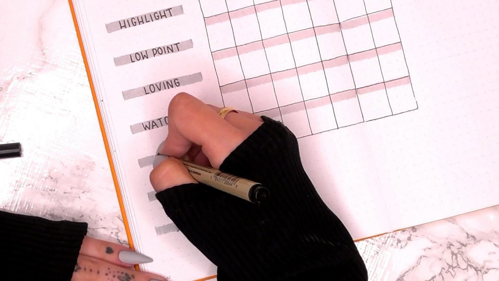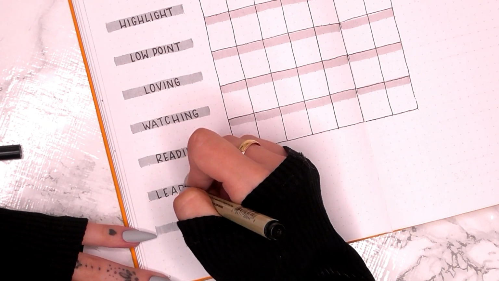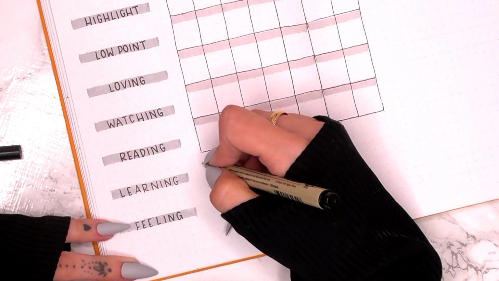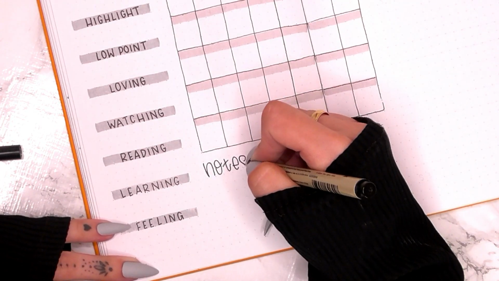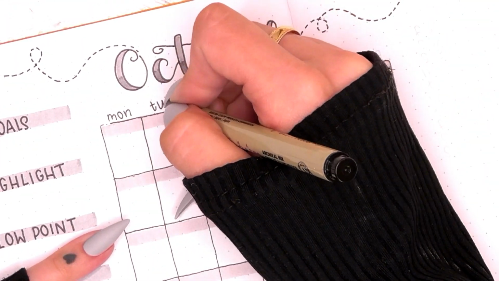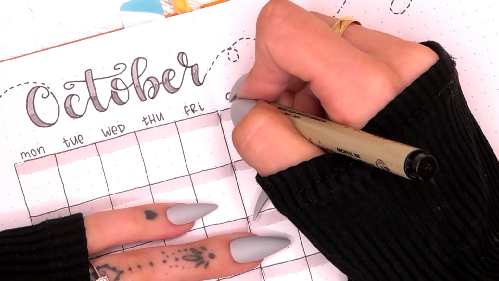That's kind of like a combination of this spread and September's. I've still got my calendar, and I've got a wider space for the horizontal daily places, and I think I've also got a space for notes, but I got rid of all the goals and highlight and low point and that sort of thing because, like I say, a lot of the time I don't actually fill them out.